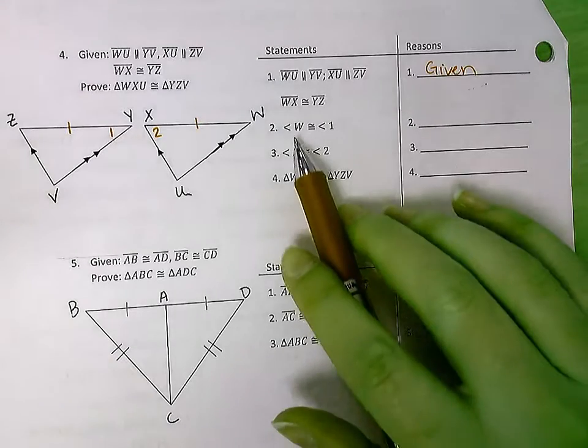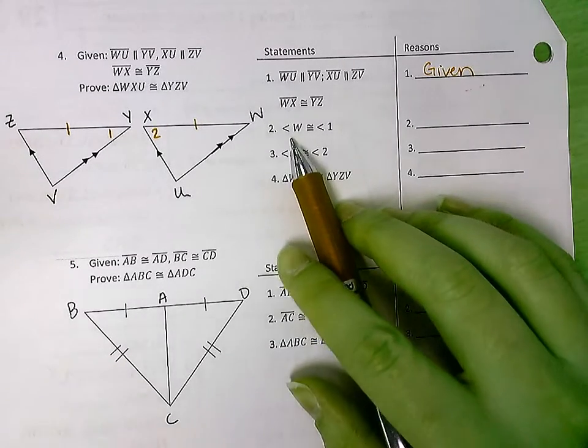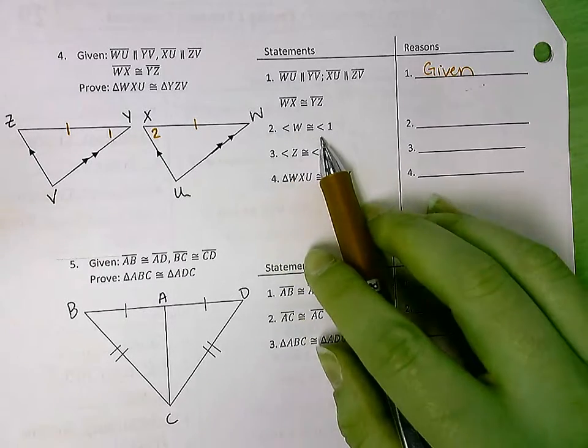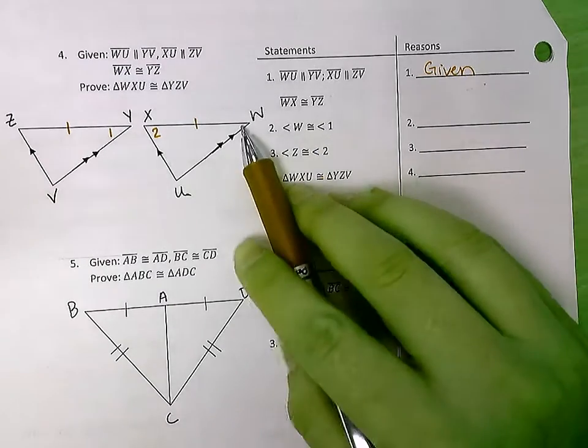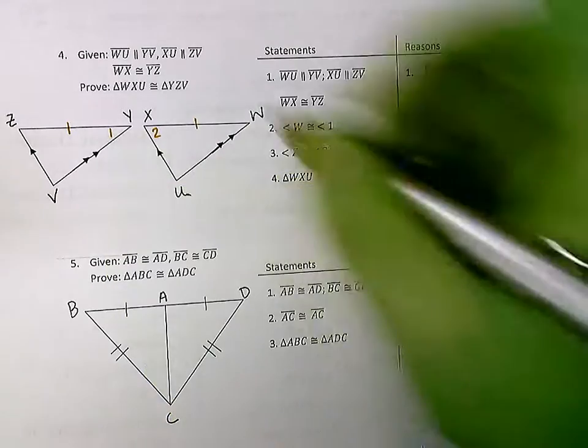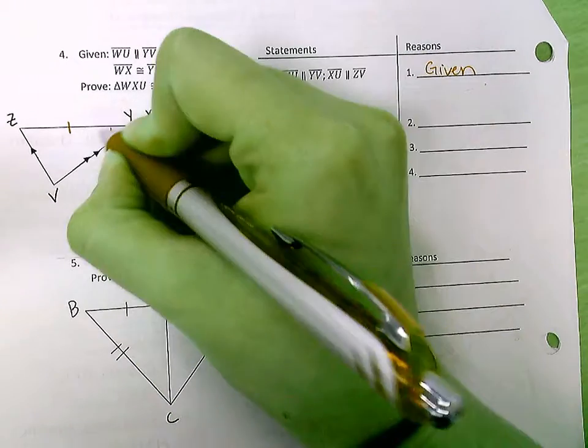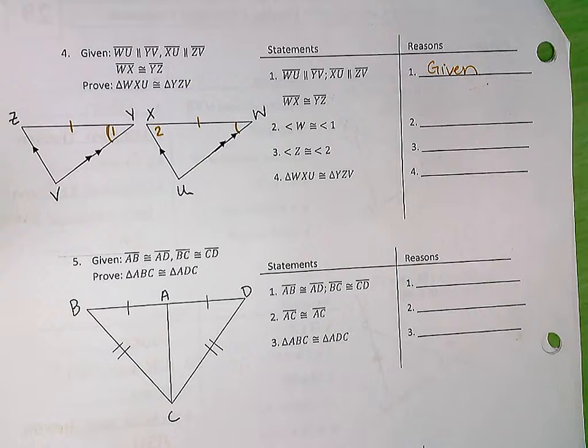Alright, so in my statement, I have angle W congruent to angle 1. Okay, so angle W is here, angle 1 is here. Now I need to use what I was given to find a statement that makes those congruent.